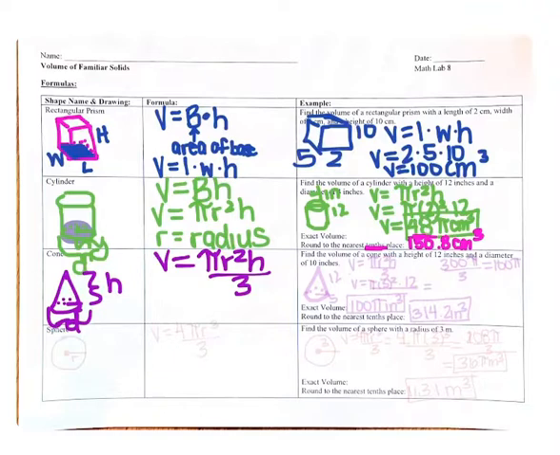The example we have here is find the volume of a cone with a height of 12 inches and a diameter of 10 inches. So we're going to start off by drawing that cone. The cone has a height of 12 inches, so let's fill that in. Here we go. Height of 12 inches. And it's got a diameter of 10 inches, which means the radius is half of that, so it's 5. We write down our formula, pi r squared h over 3.